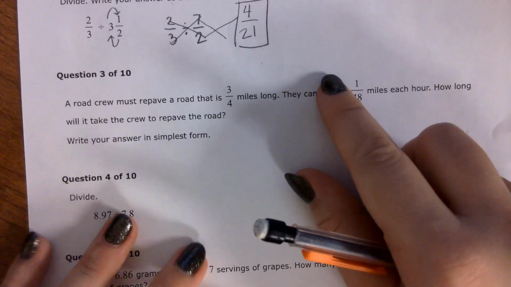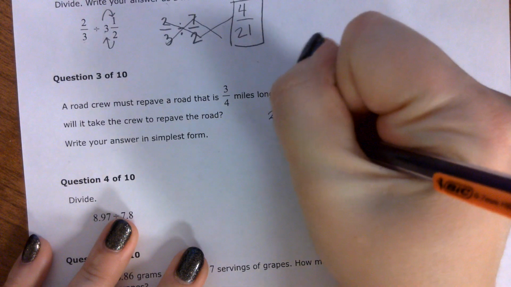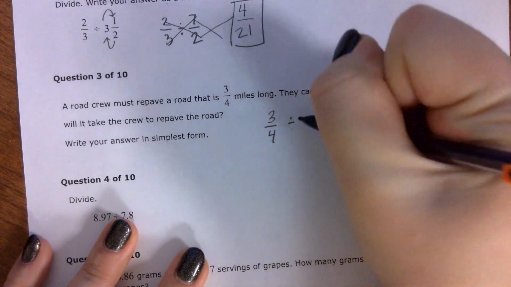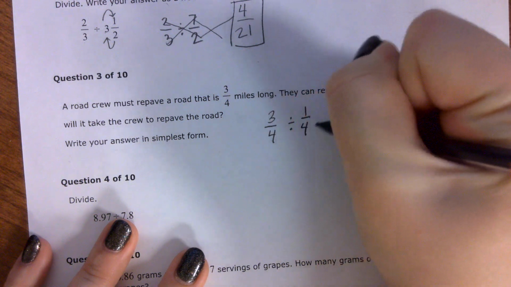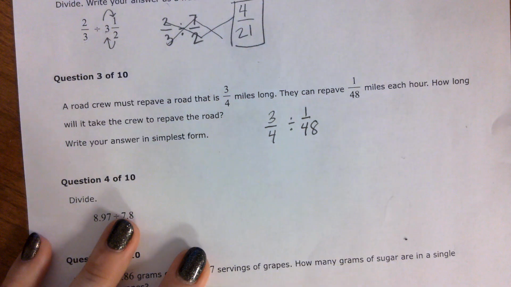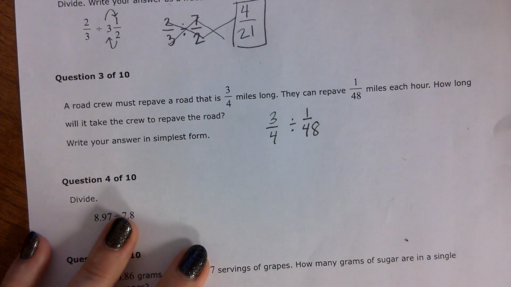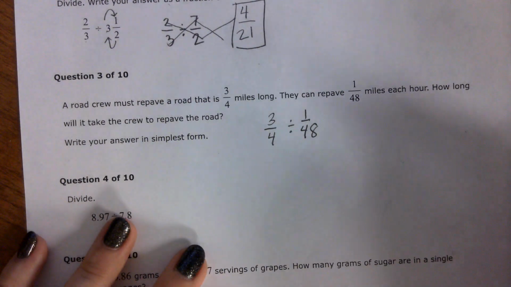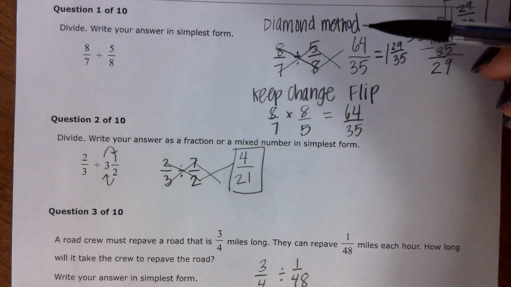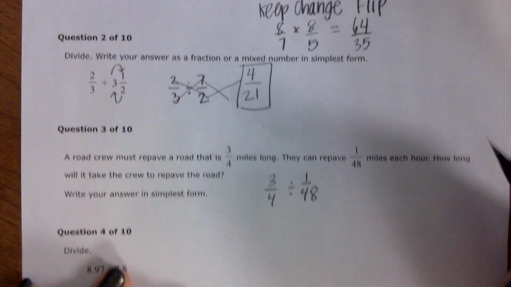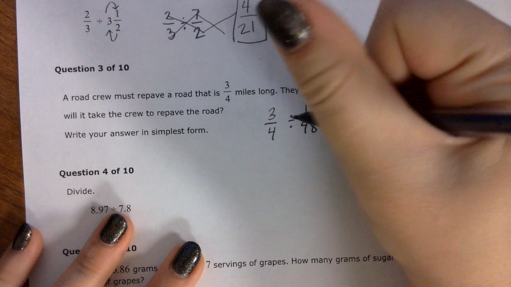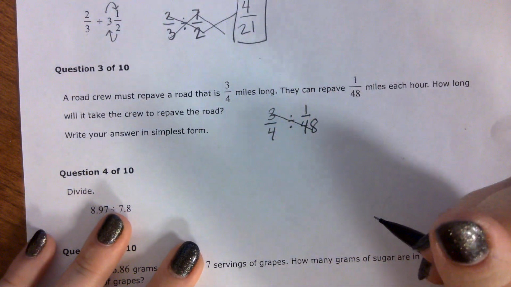So we're going to take 3/4 and divide that by 1/48, because that's how much they can get done in an hour. Okay. All right, so again, you can choose whatever method you want. You can do the diamond method or the keep, change, flip method. I'm going to do the diamond. So we've got 3 times 48.